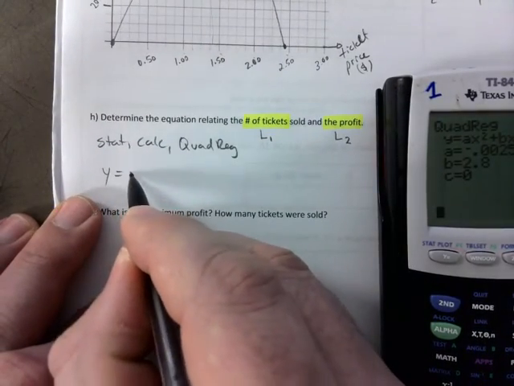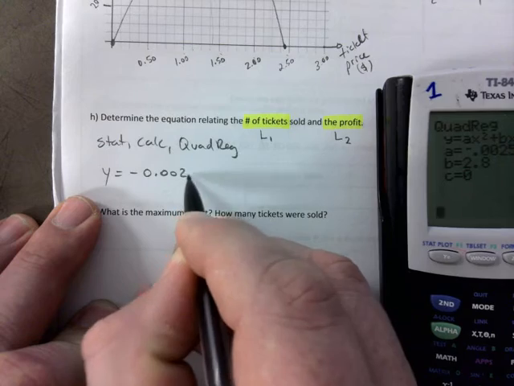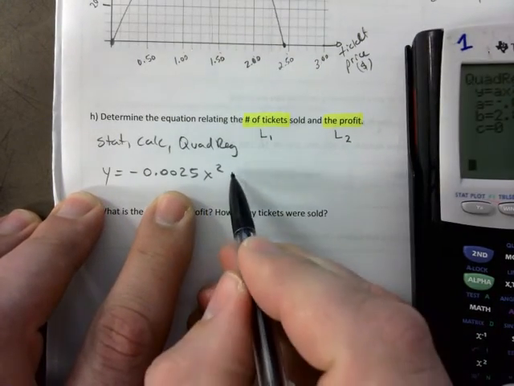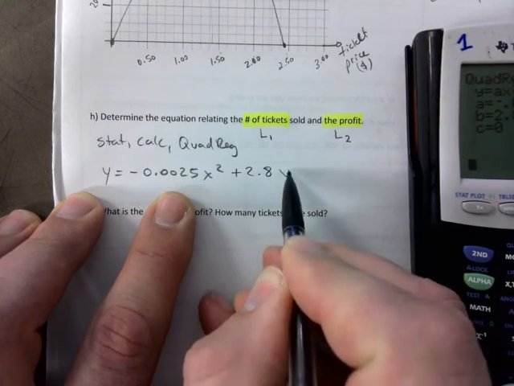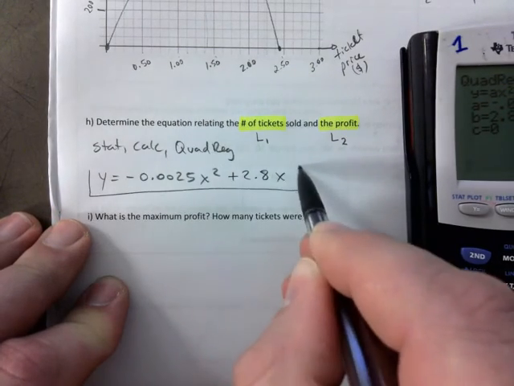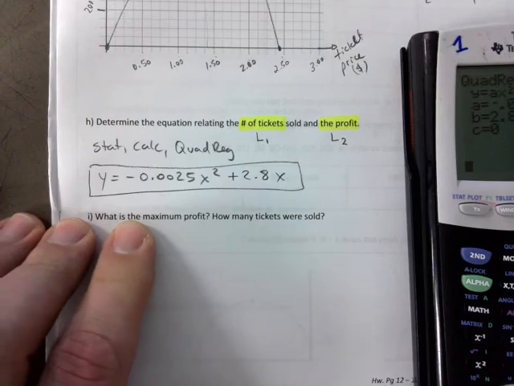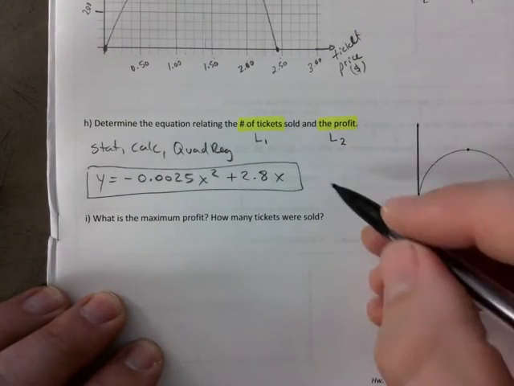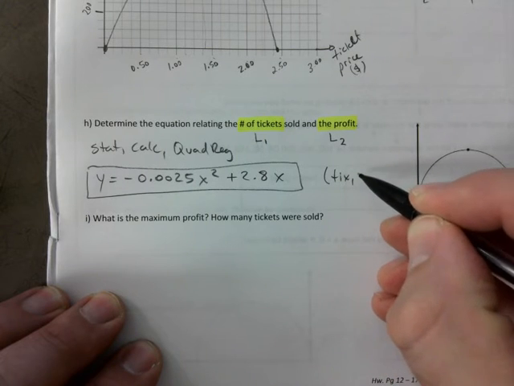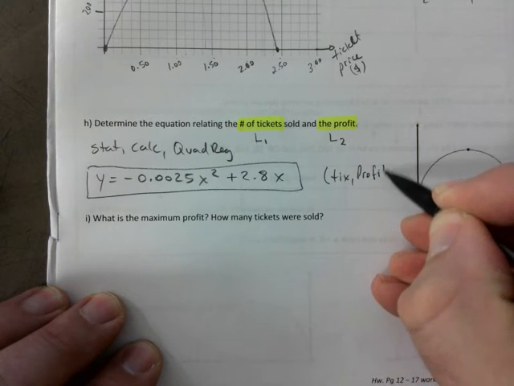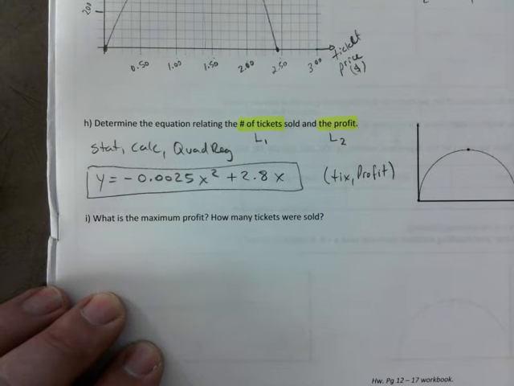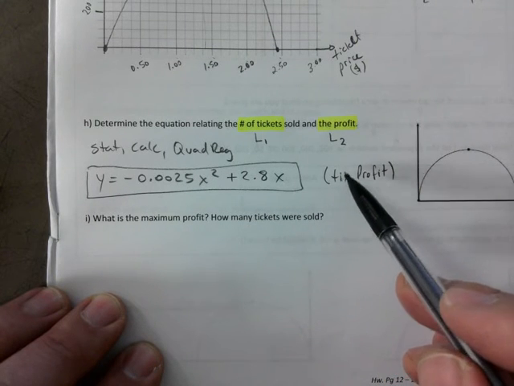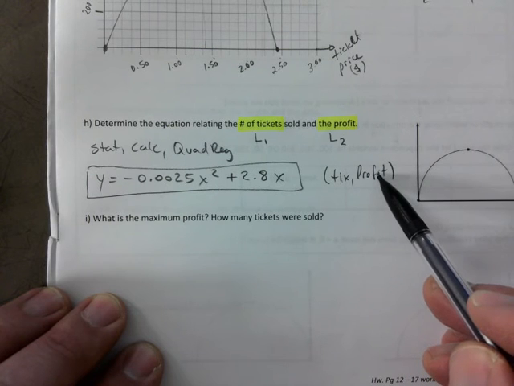Y is equal to -0. I'm going to use all decimals because it ends, right? So it shouldn't be too much work to do that. It looks completely different, and that's normal, that's okay. It's comparing tickets with profit. That's what it's doing there. Every single point under this equation represents the number of tickets and the resulting profit.